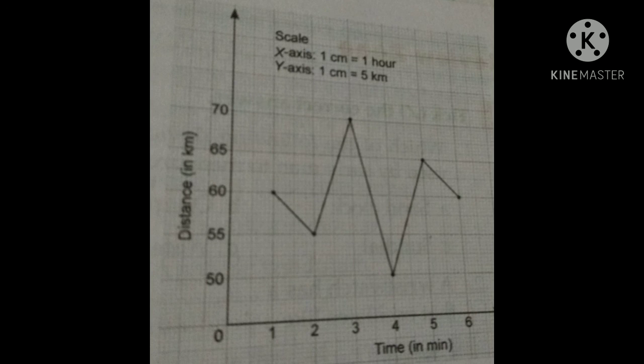So we may say that when the distance traveled by a body at fixed intervals of time is not the same, it is said to be in non-uniform motion. On the other hand, when a body moving in a straight line covers equal distance in equal intervals of time, it is said to be in uniform motion, as you saw in the previous graph paper. So, children, in this slide, you will say that the car is moving with non-uniform motion.